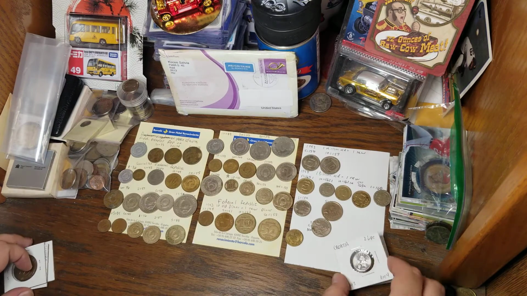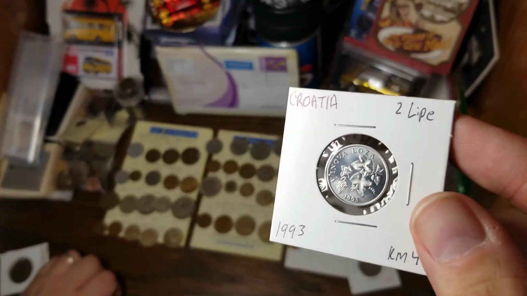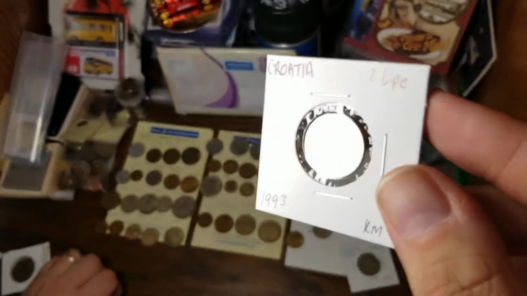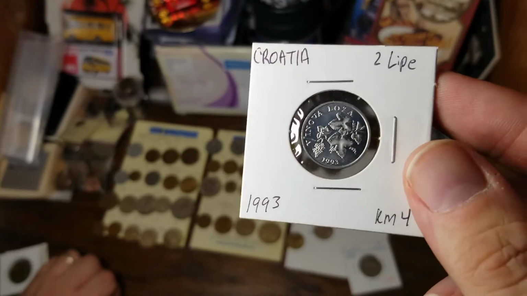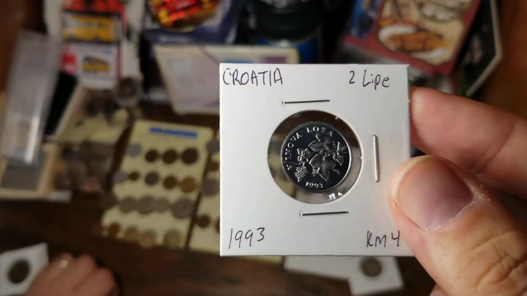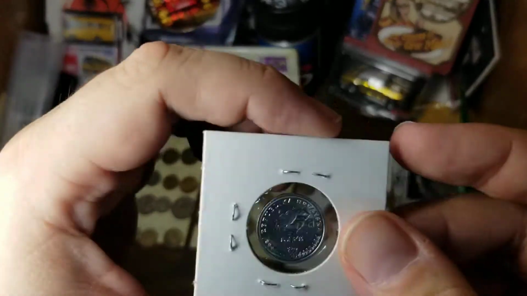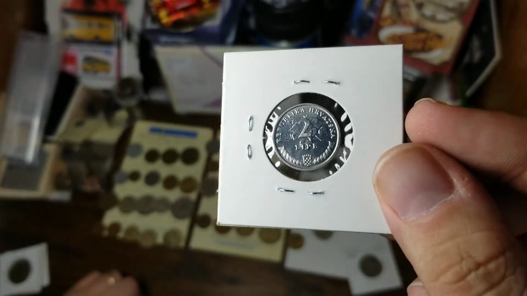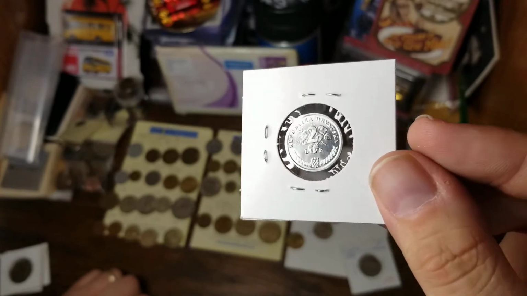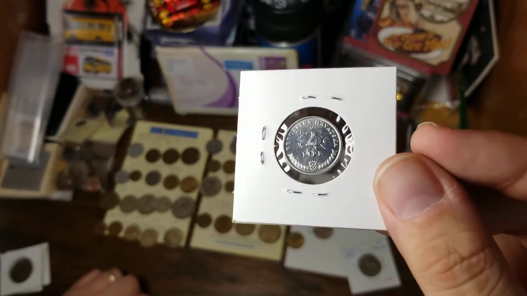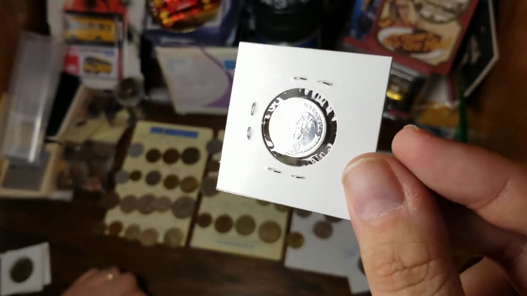Another country we'll look at is Croatia. This is an aluminum coin, but it's in really nice condition. Has the words Vinova Loza written on this side. Looks like some grape leaves. This is the 2 lipe coin. We call them Croatia, but in their own language it is Republika Hrvatska, which sounds nothing like Croatia, so I'm not quite sure where they came up with that name.